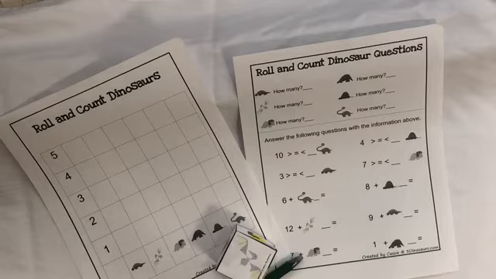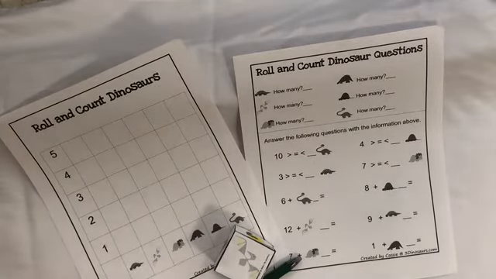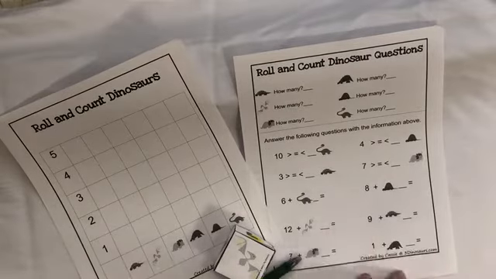All right, for math today we have a roll and count. We've sent a number of these home over the last few weeks, so we're getting pretty familiar with these. In our packet we're going to find our roll and count dinosaurs graph. We're going to find our data sheet.